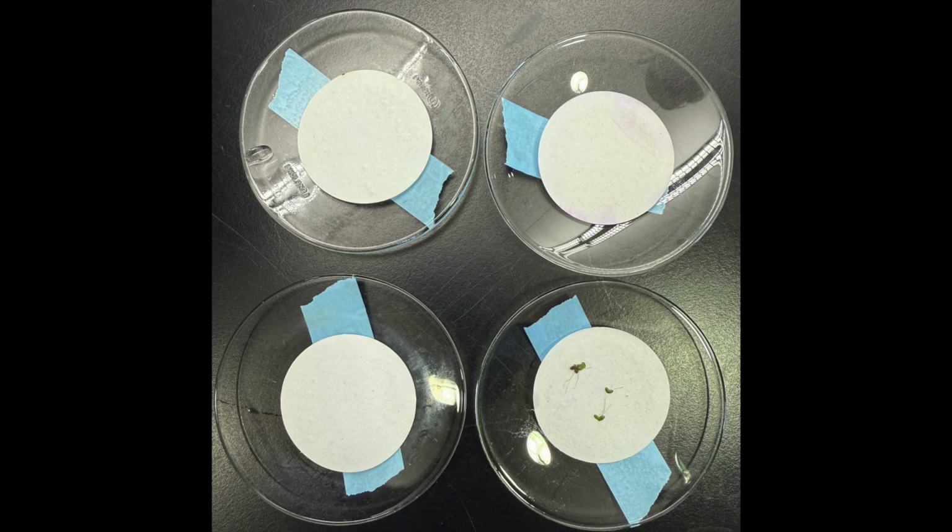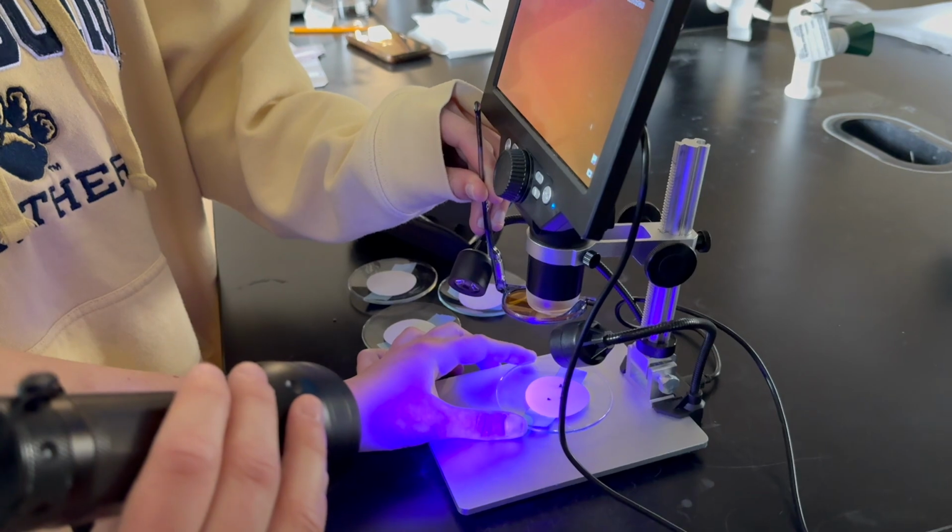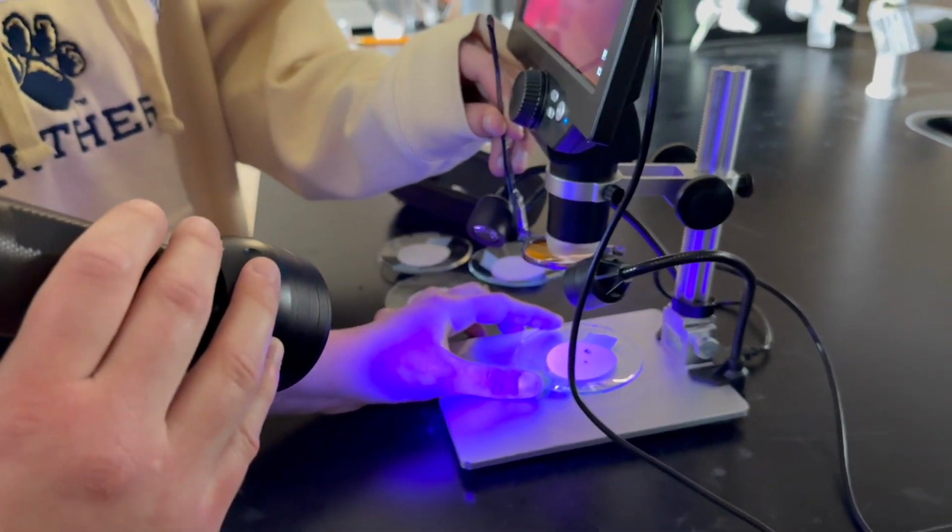Here is what's left of our samples after we put the liquid through the Buchner filtration system. So we just have the filter papers on petri dishes, and then we are going to use the microscope to look at them. We are slowly rotating the petri dish and using a blue light in order to see the microplastics under the microscope.